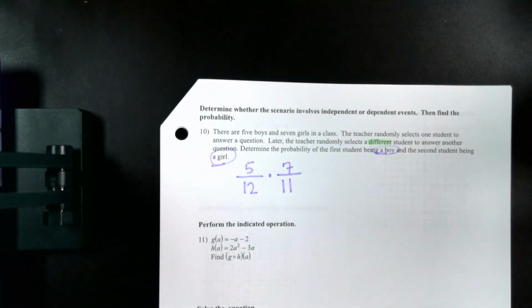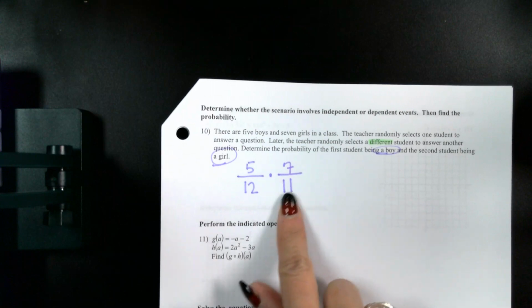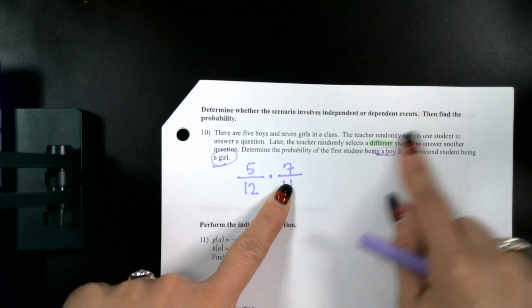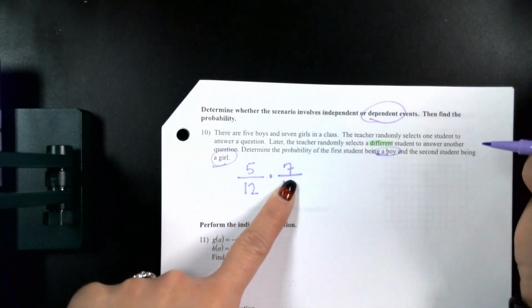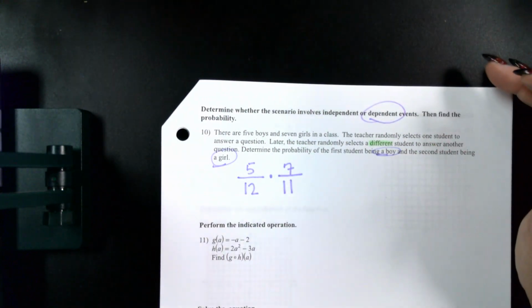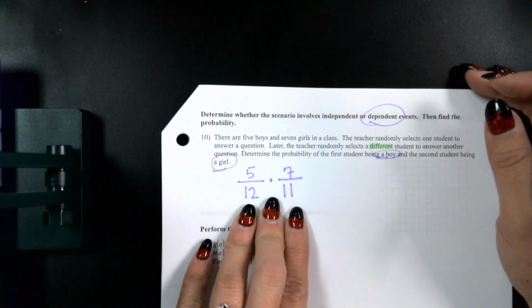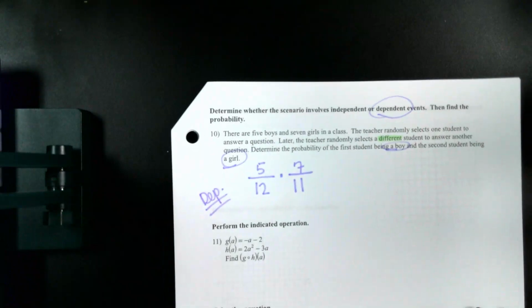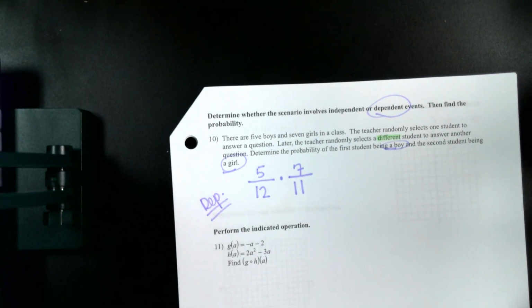7. Now, if it had said another boy, wouldn't we have to decrease the 5 to a 4? Because one of the boys had already been picked and it has to be a different boy. Okay, so this is it. And if this bottom number decreases, doesn't that automatically mean it was dependent? If it was independent, we'd have a 12 both times. So this is definitely dependent. It's a dependent event. And then you guys just type that in.